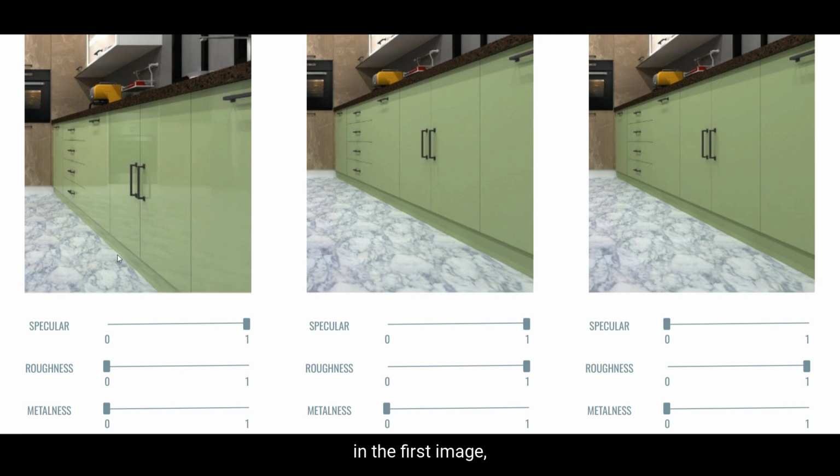In the first image, the cabinet laminates are reflecting its surroundings. The specular is set to 1 and the roughness is set to 0. In order for a material to reflect the light properly, the roughness should also be set to 0.